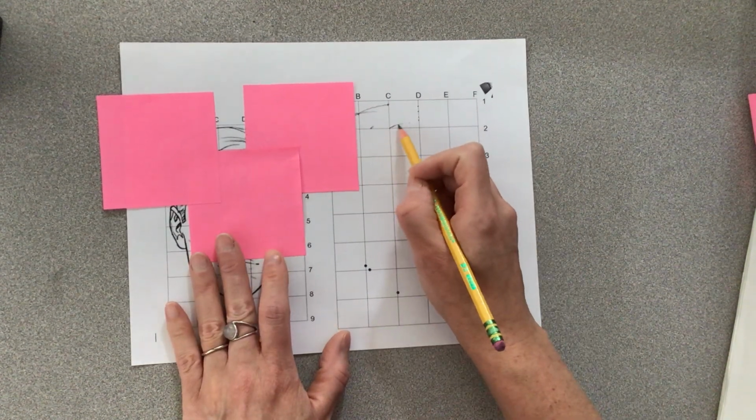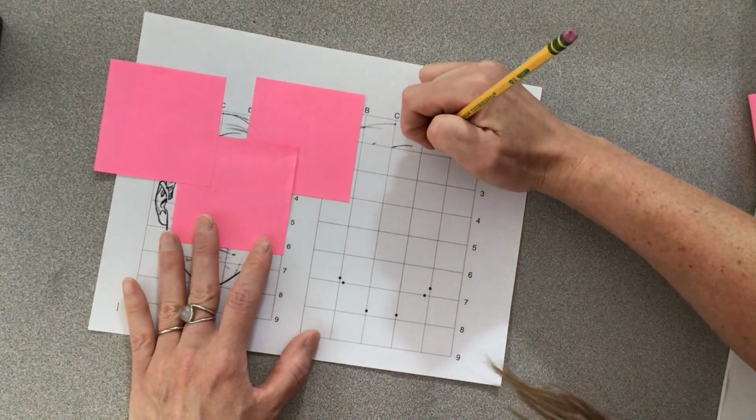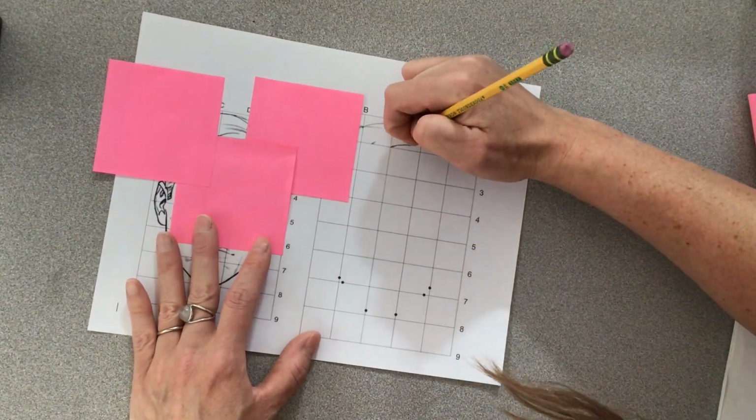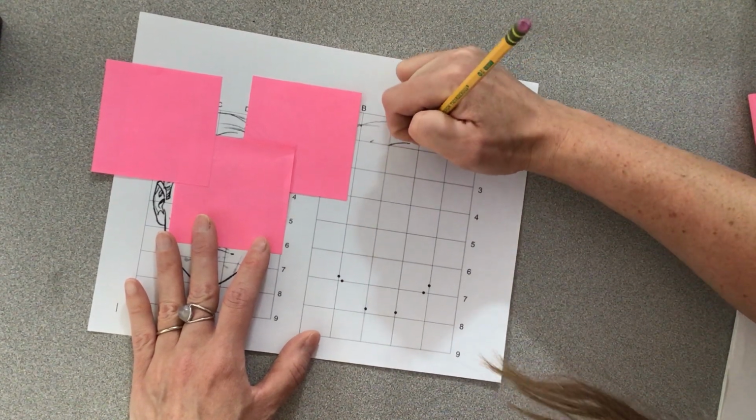So now I've got some things to connect. I've got some reference points to help guide me. I'm also looking for thickness of line.